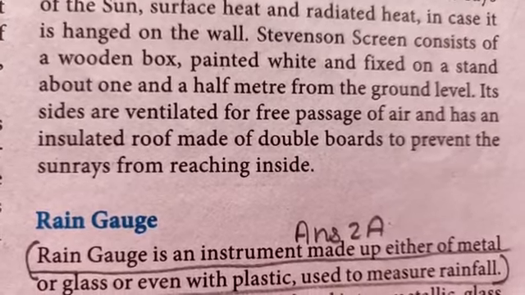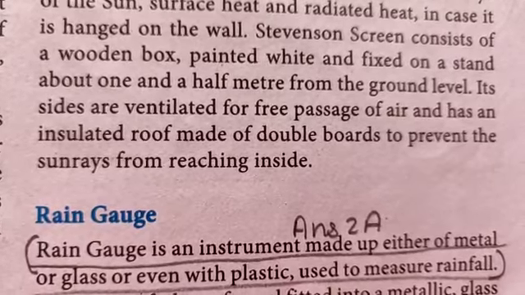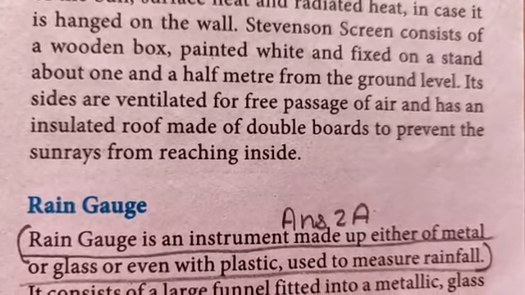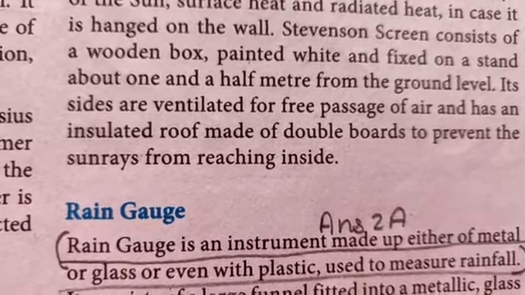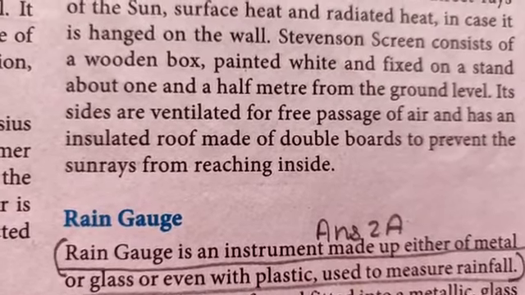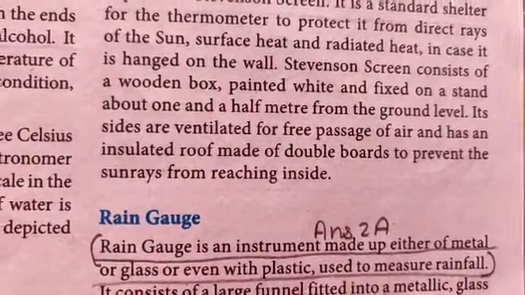Its sides are ventilated for free passage of air and it has an insulated roof made of double boards to prevent the sun rays from reaching inside. So the roof is insulated. The heat might be reaching inside, but the direct sun rays do not reach inside.